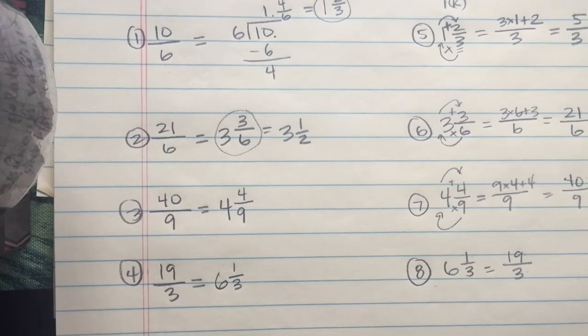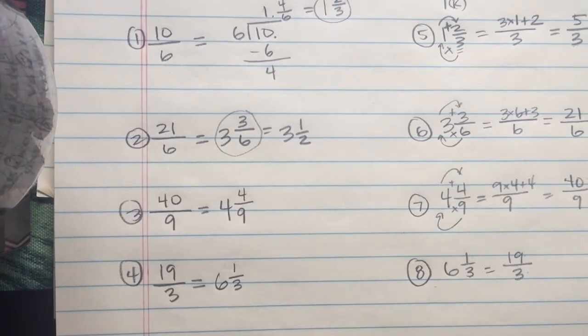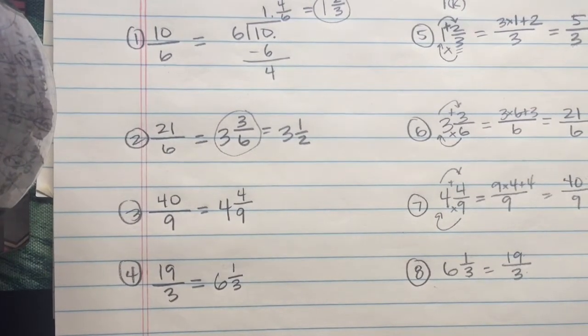Next video, we're going to talk about adding, subtracting, multiplying, and dividing mixed numbers.